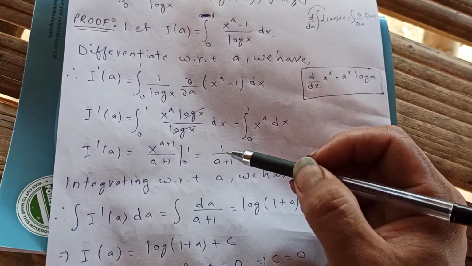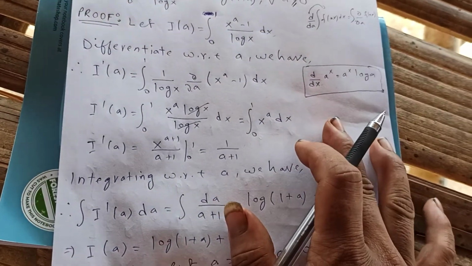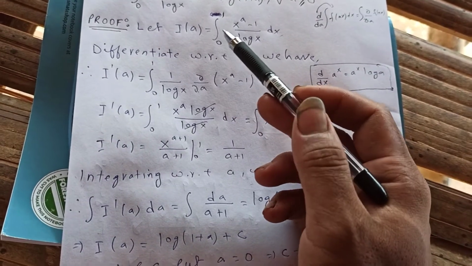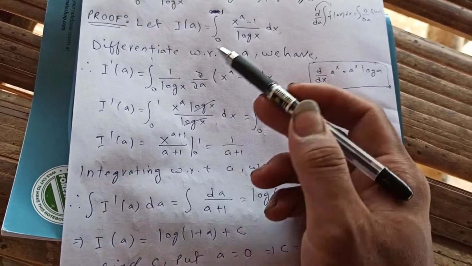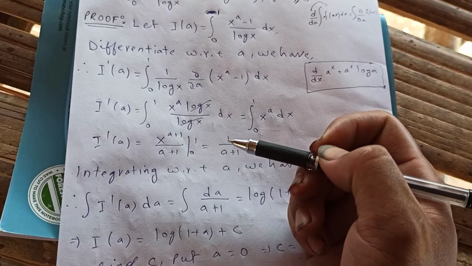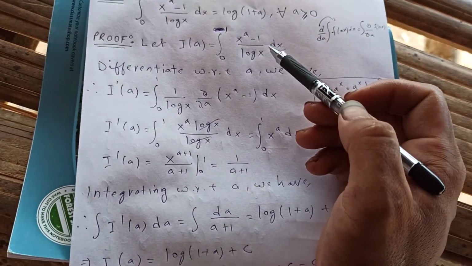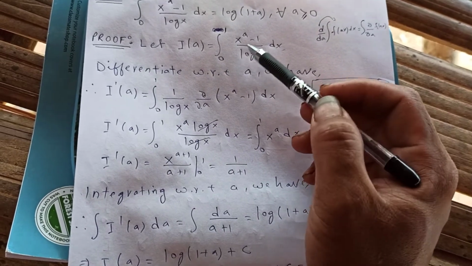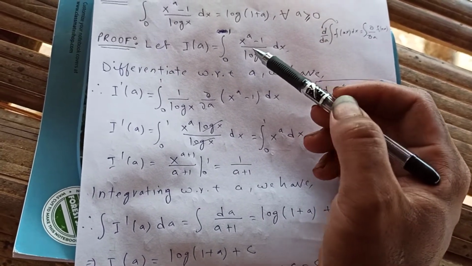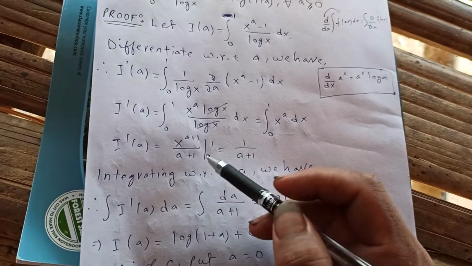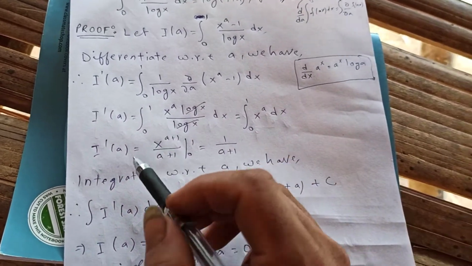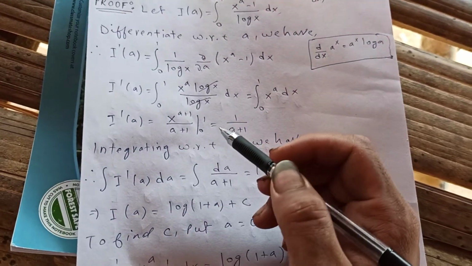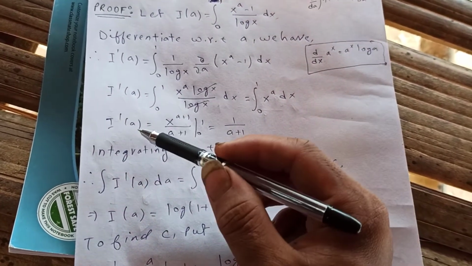Now this is nothing but the derivative of our original integral. The derivative of the original integral is 1 over a plus 1, but what we are trying to find is the original integral. In order to get this back, what Feynman does is integrate again.